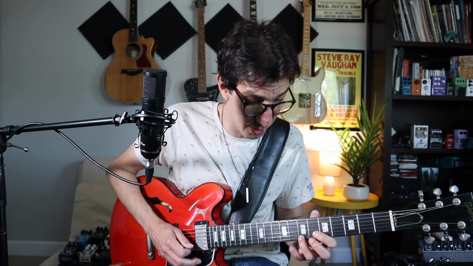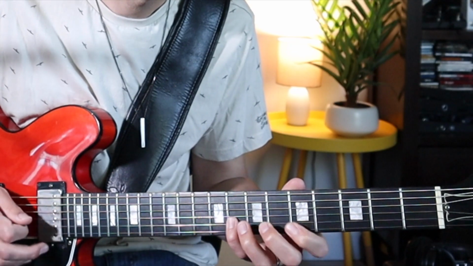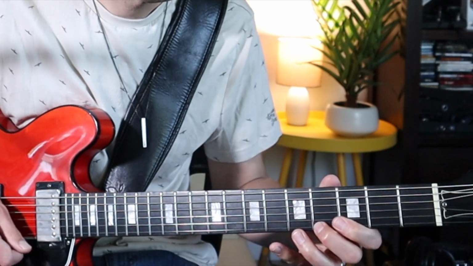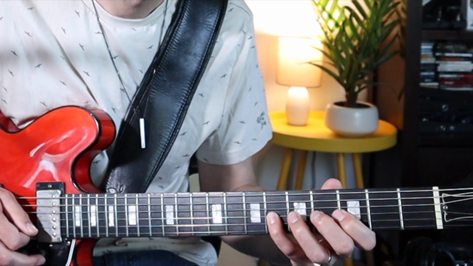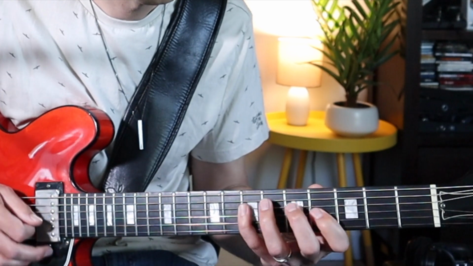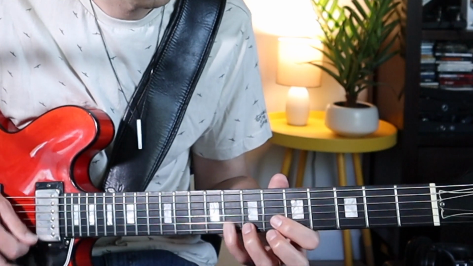Nice little C major lick. That's the 5th, 6th, 7th, 9th, root, 3rd, 5th, 7th, 9th. So our whole lick slowly. And again, a little faster with the track.